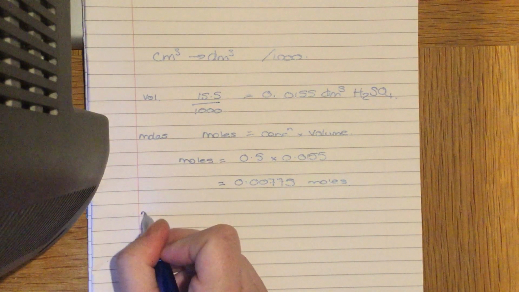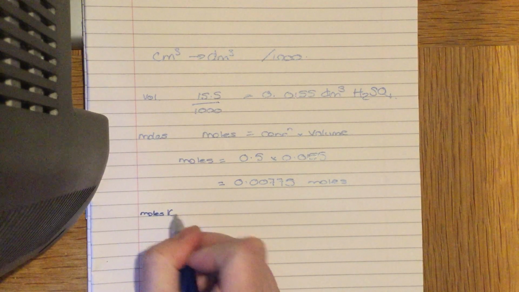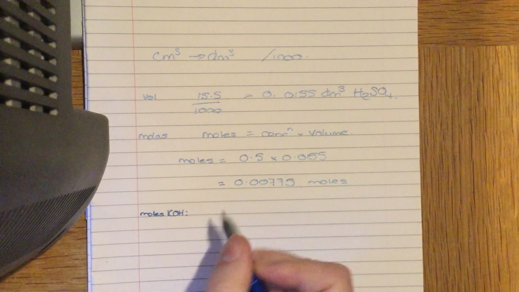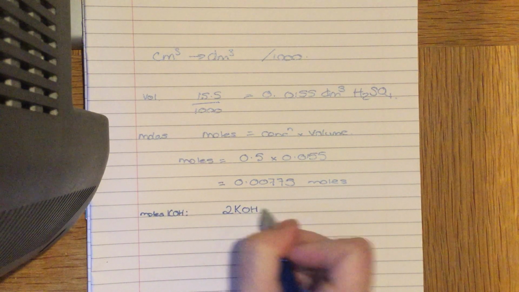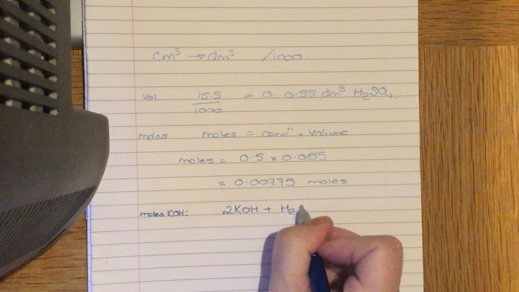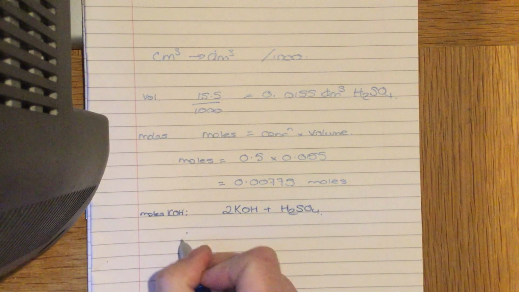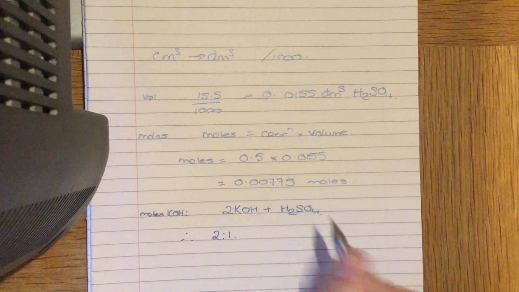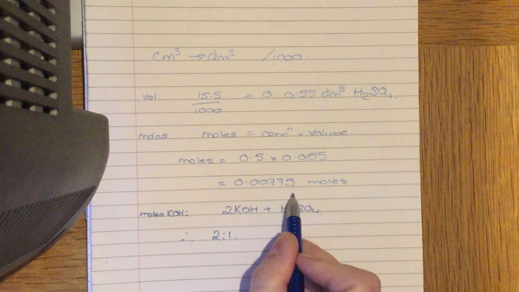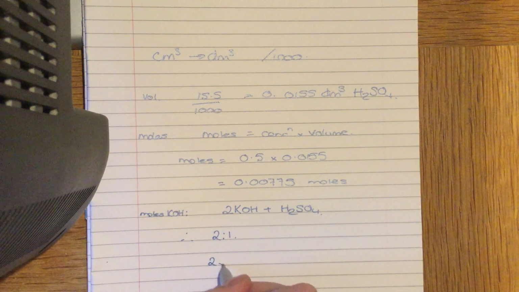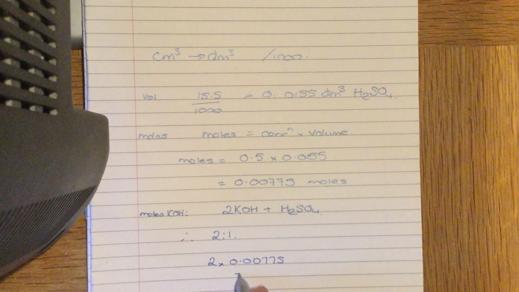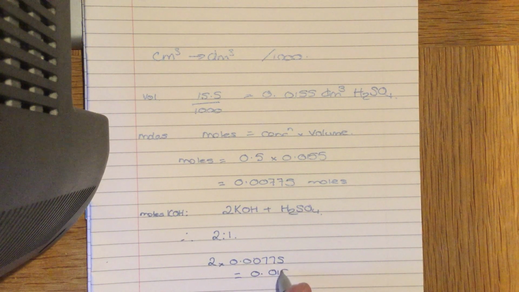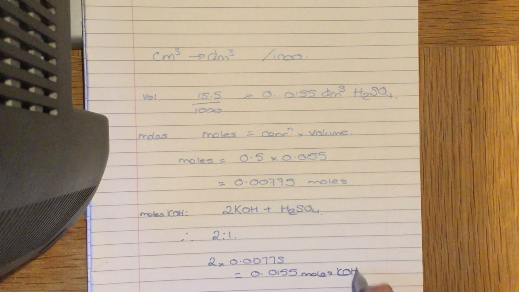We need to work out the moles of KOH now, potassium hydroxide. So we know from the balanced symbol equation that 2 potassium hydroxides react with 1 sulfuric acid. So therefore our ratio is 2 to 1. We've got 0.00775 of sulfuric acid. So it's 2 lots of that, which gives us 0.0155 moles KOH in the reaction.